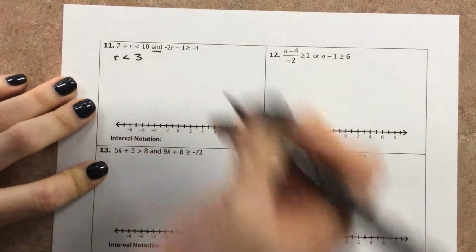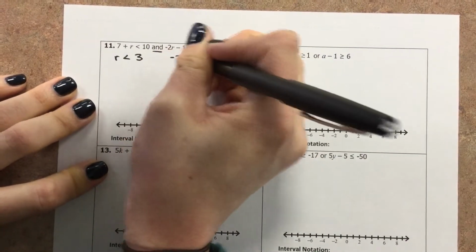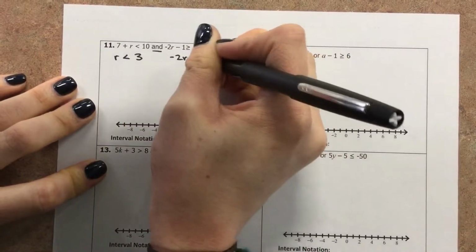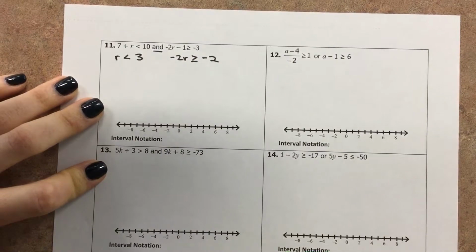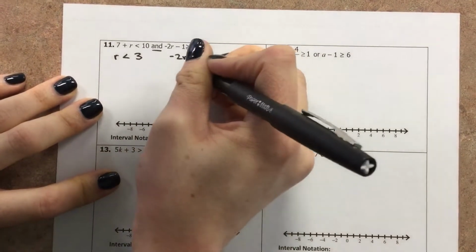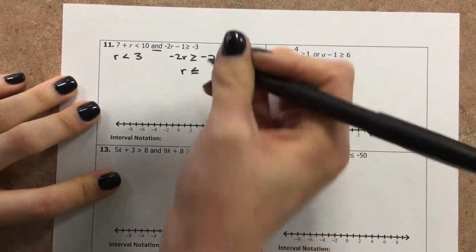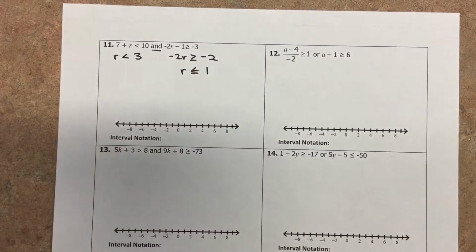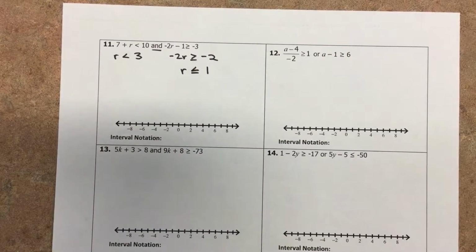To solve this one, start by adding 1. So -3 plus 1 is -2. And then divide by this -2. So since I'm dividing by a negative, I am flipping this sign. And -2 divided by -2 is 1. So I need to put them on the same number line.